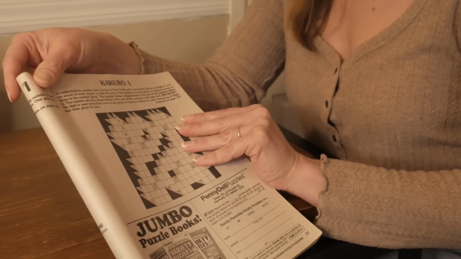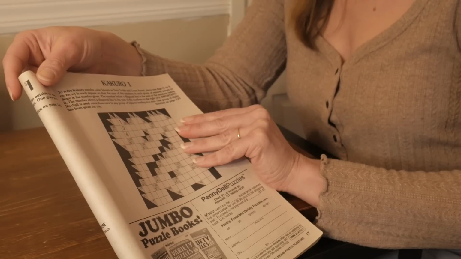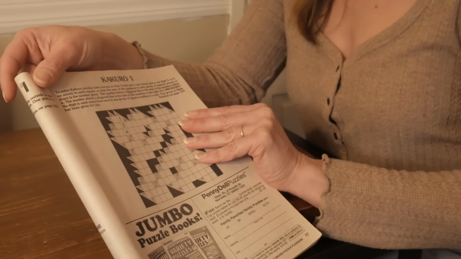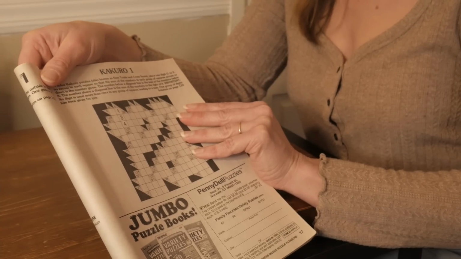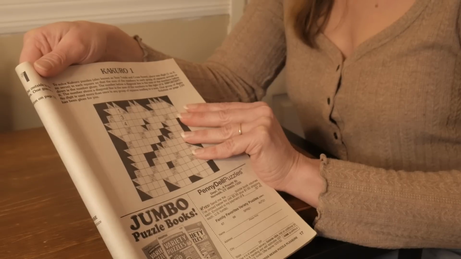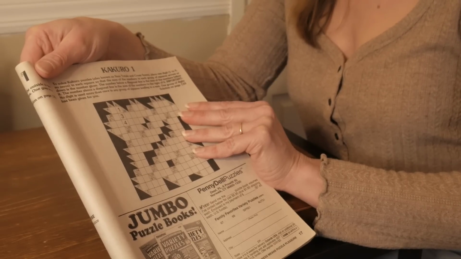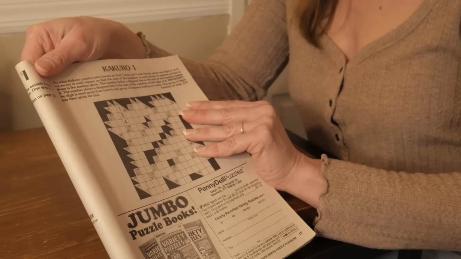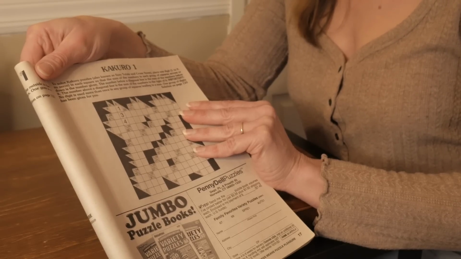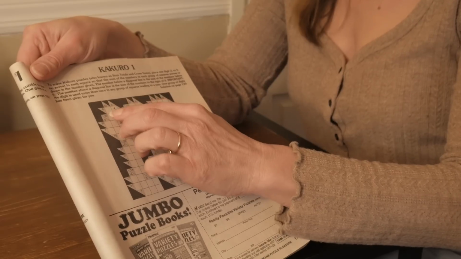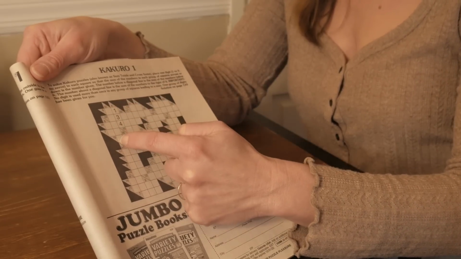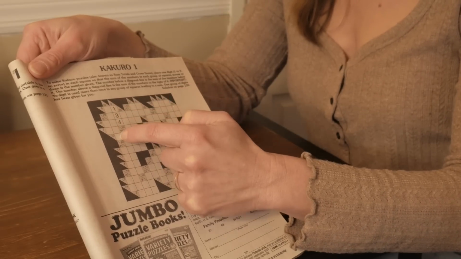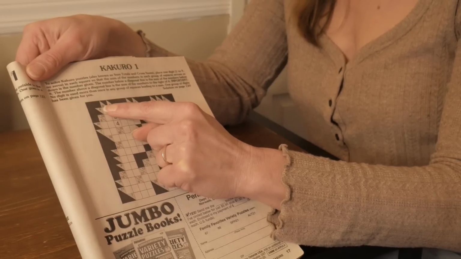It says to solve Kakuro puzzles, also known as sum totals and cross sums, place one digit, 1 through 9, no zeros, in each square, so that the sum of the numbers in each group of squares across or down is the number given. Okay, so we see this one says 32, so you must place numbers 1 through 9, whichever you'd like, to add up to 32.